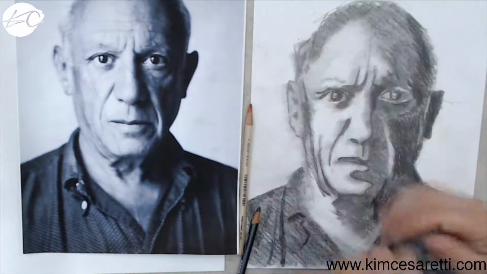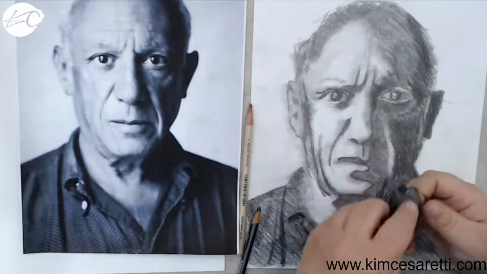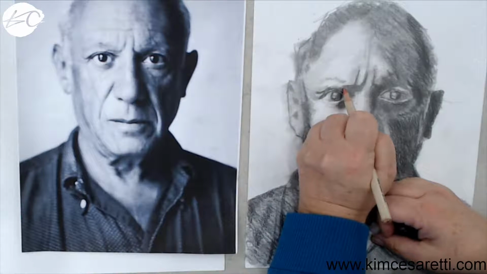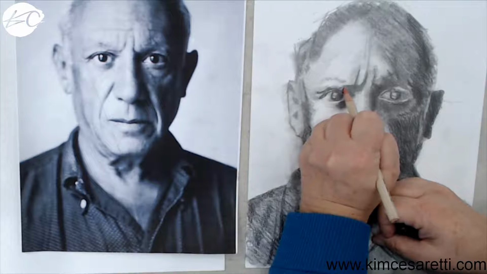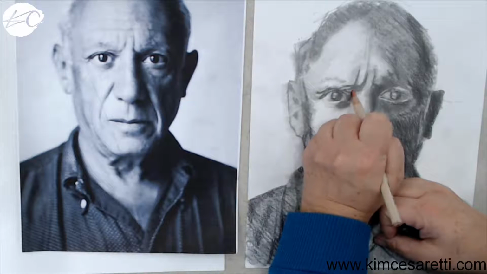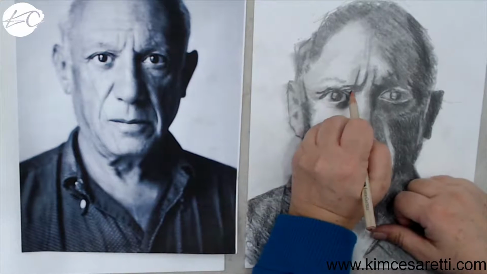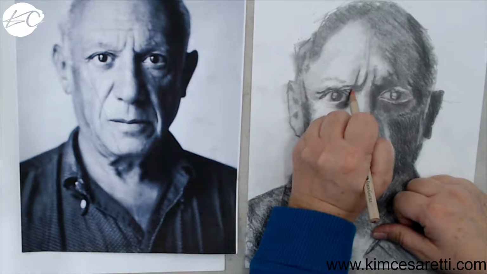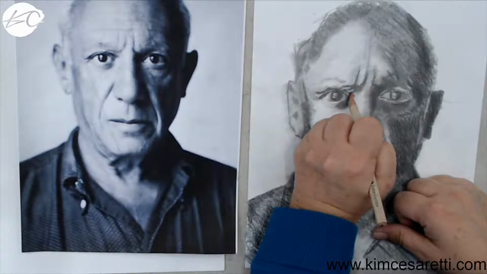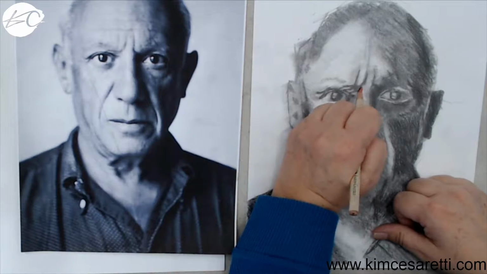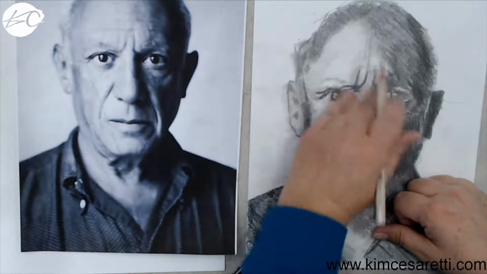Here, let's see. I can go up here with my kneaded eraser again. And oh, you know what? In here, there's some lights that I did not put in, so I'm going to go back to the pencil eraser and pull them in. And that's not quite as wide, so I can thin that out a bit.